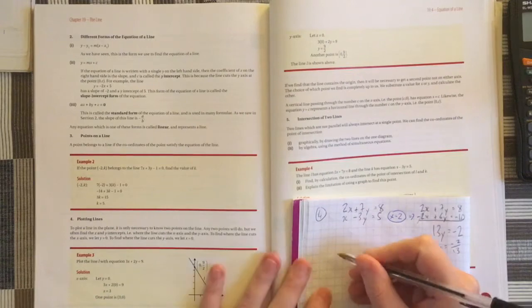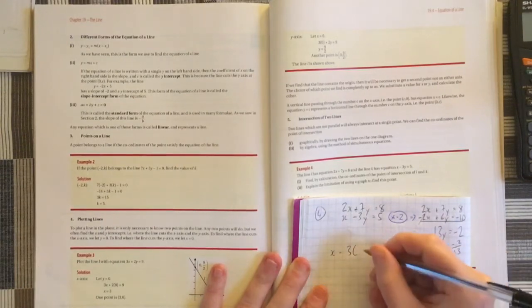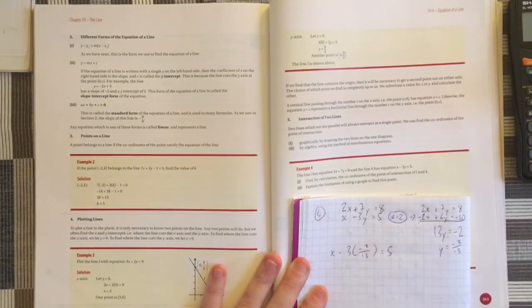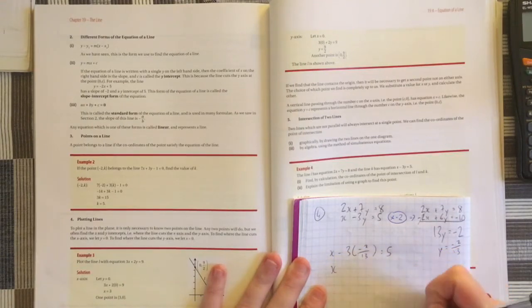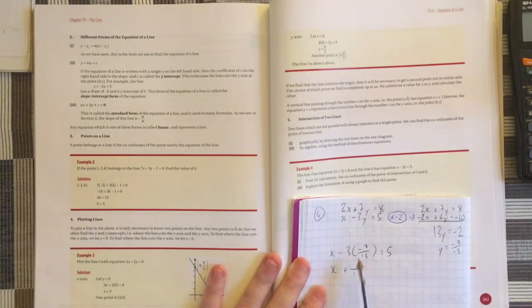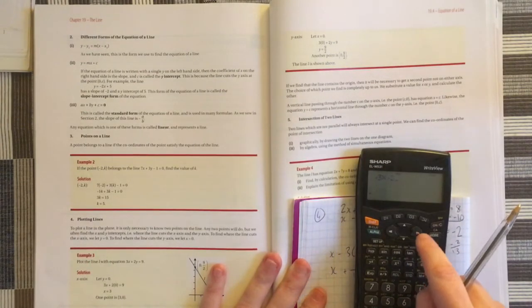So x minus 3 times, instead of y, I now know y is equal to minus 2 over 13 is equal to 5. All right, so x minus 3 multiplied by minus 2 is plus 6 over 13. So if you're multiplying a fraction by a whole number, it's the top of the fraction you multiply by the whole number. So minus 2 multiplied by minus 3 is plus 6. If that tends to trip you up, just do it on the calculator, okay? So minus 3 multiplied by minus 2 over.